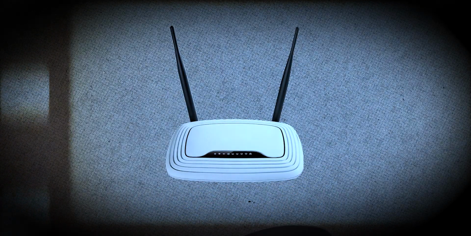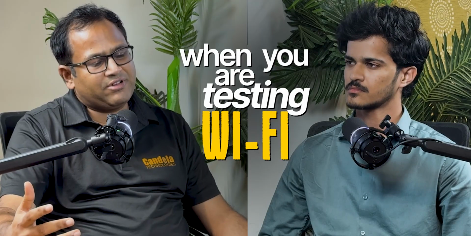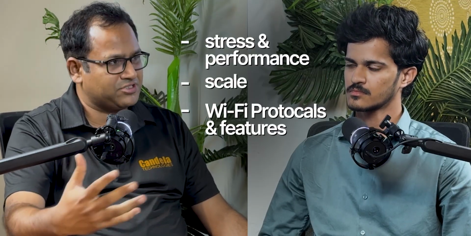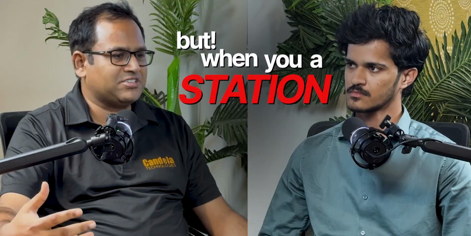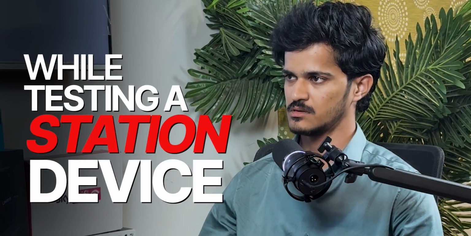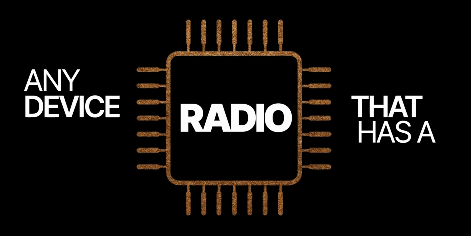What is the difference between testing an access point and testing a station device? When you're testing a Wi-Fi router, we focus on stress and performance, scale, and Wi-Fi protocol features and so on. But when you test a station, it's more about what are the key metrics that one should consider while testing a station device, any device that has a radio. We need to make sure that the radio is good.